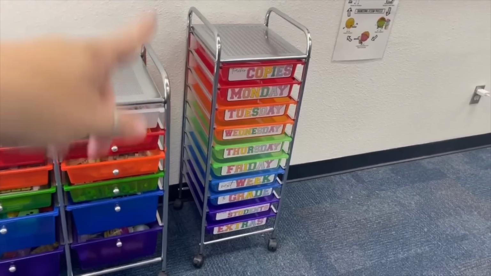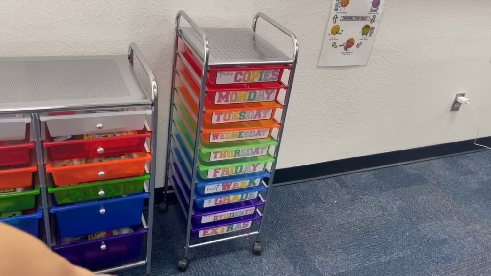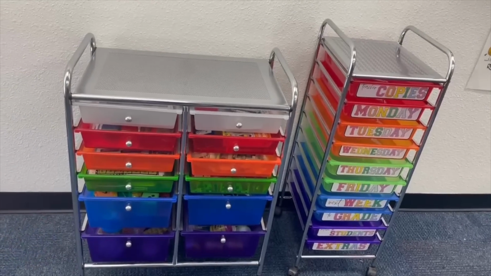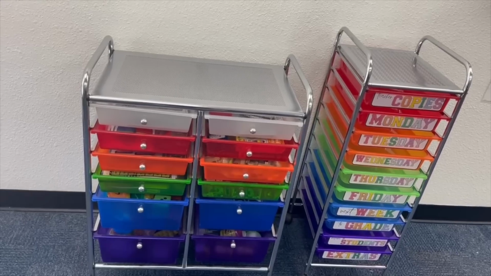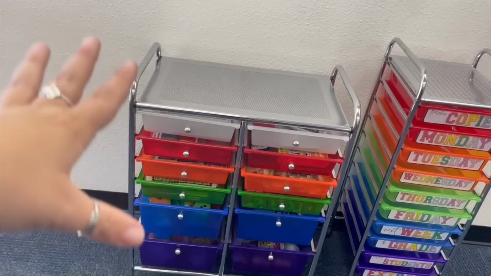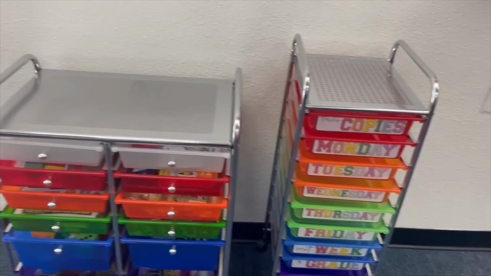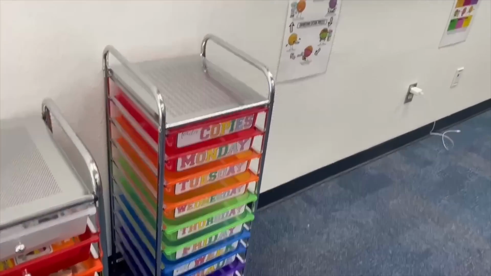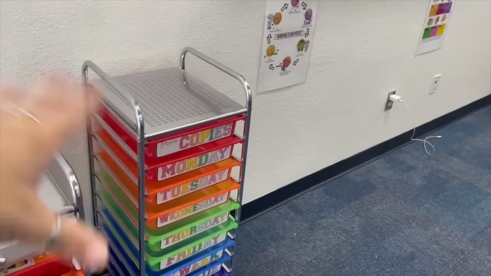So this one will be close to me, at least near me, around me, something. But this one has some STEM bin stuff, some games, some flashcards, just all kinds of stuff in here. I don't know exactly where they'll go, but I know this one will be close to me because it's where I'll have all my copies and things.